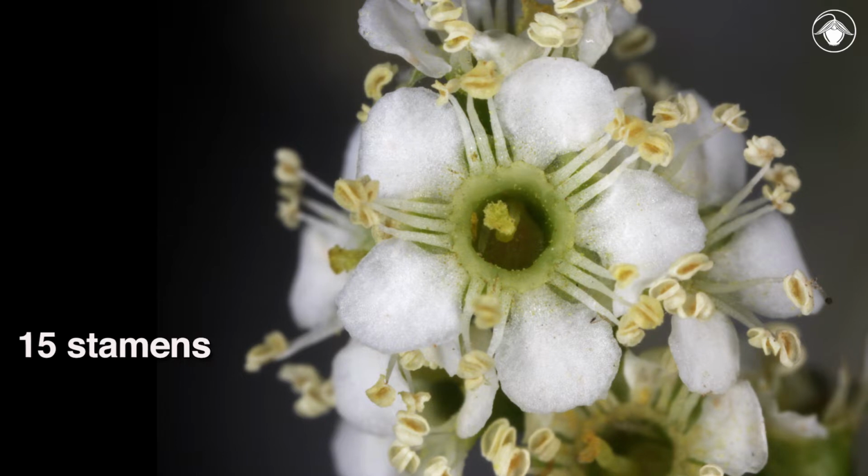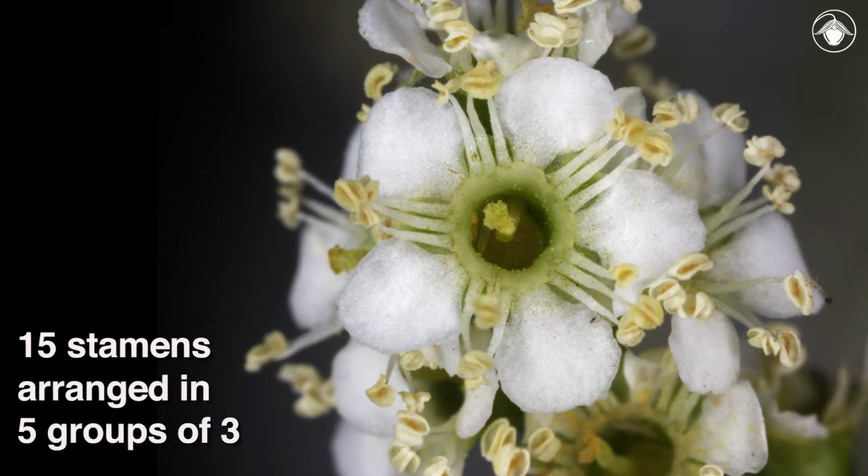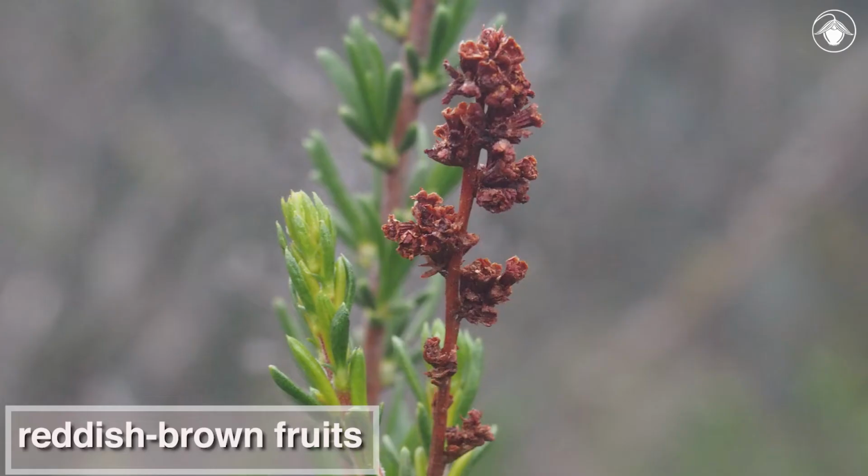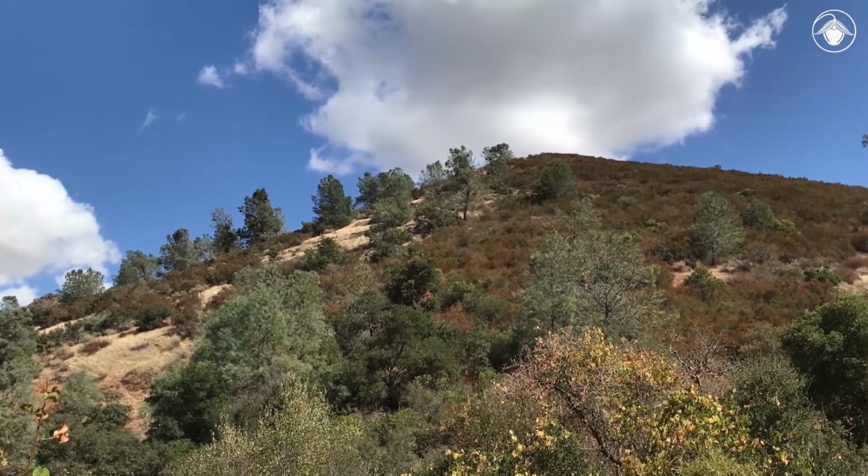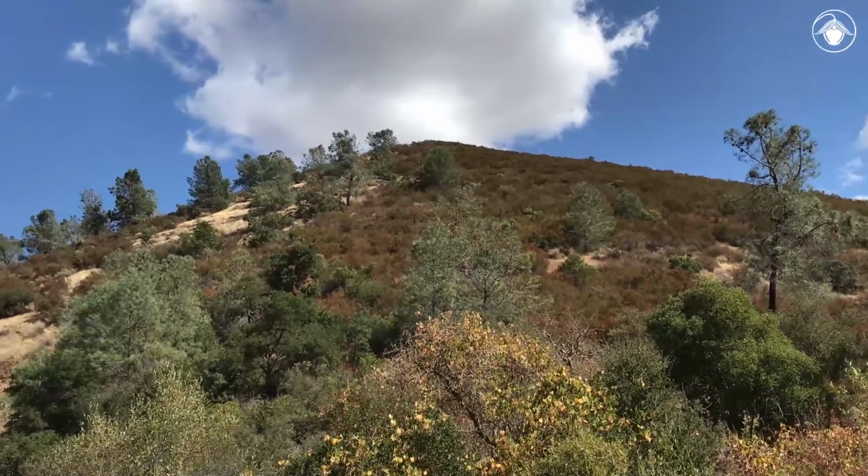There are 15 stamens, arranged in 5 groups of 3. In the fall, the fruits turn reddish-brown, giving chamise-dominated hillsides a reddish appearance.